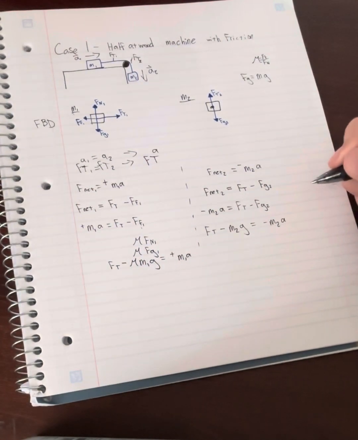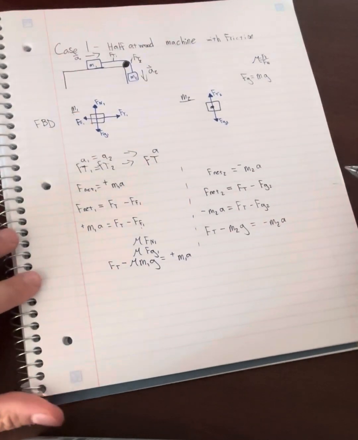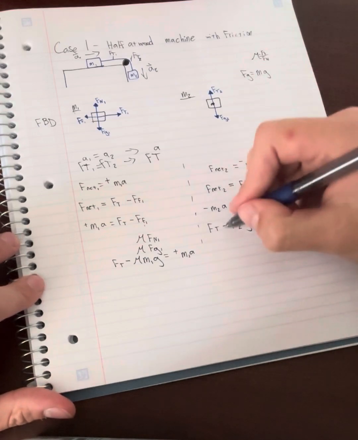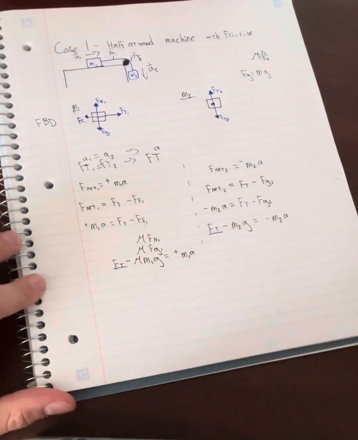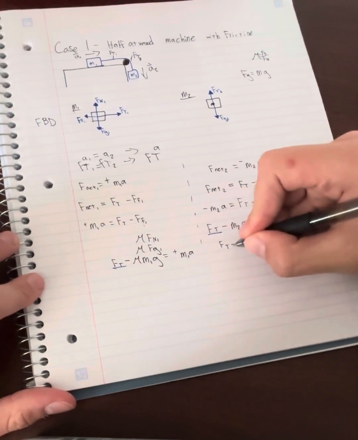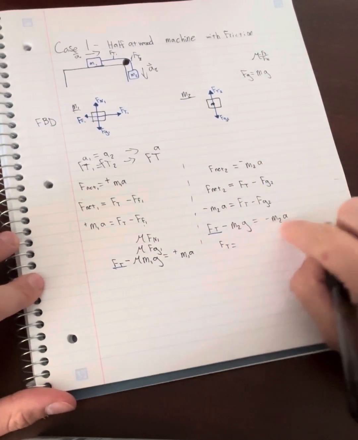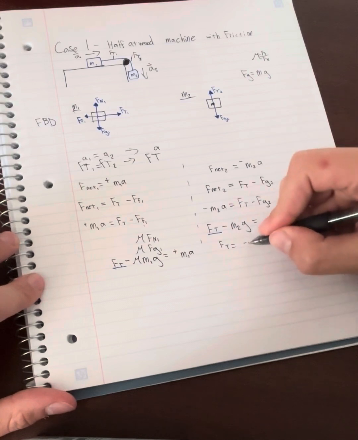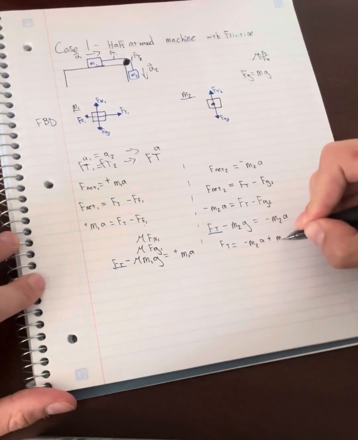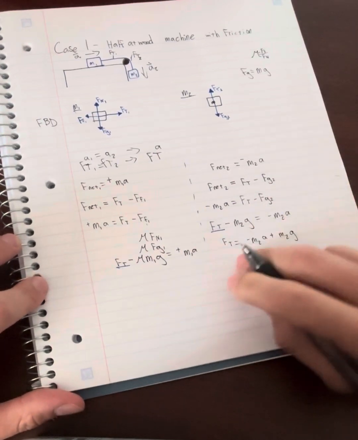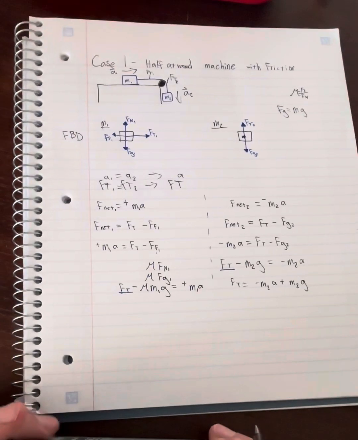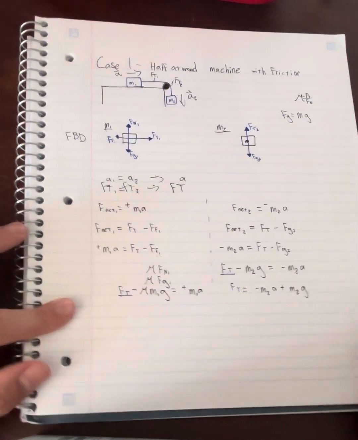And then we can plug one of these equations into the other because they both have the tension. We're going to move that to the other side: A plus mass 2 times gravity. Since we've got these two forces of tension, we're going to substitute.